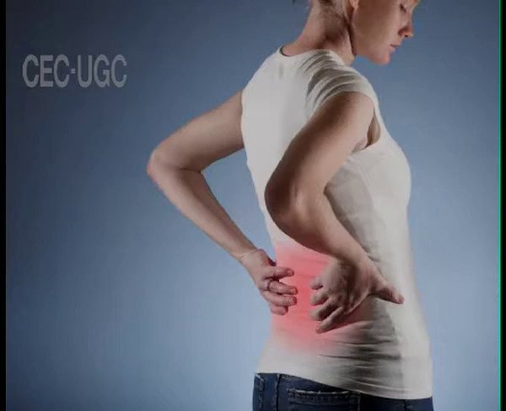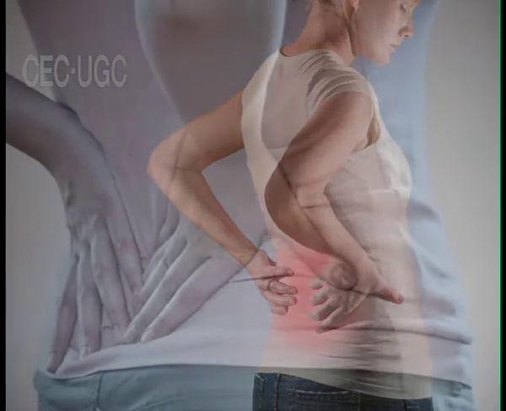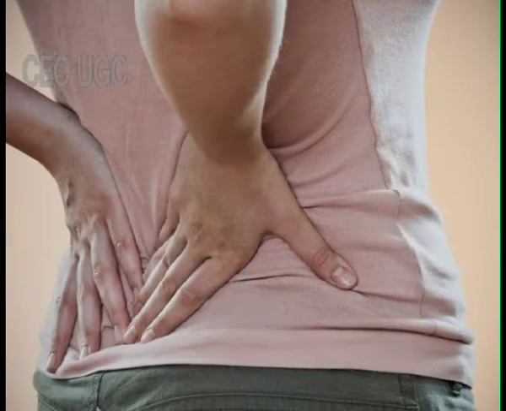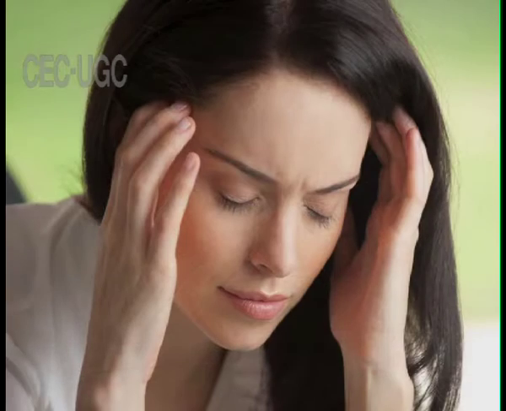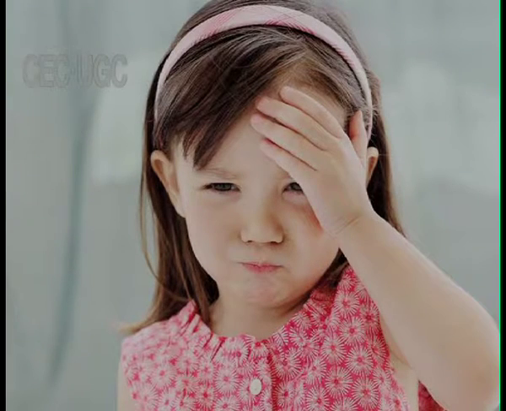Suppose, say, back pain: many women have back pain and other muscular cramps for years together, and many of them live with that pain. For example, migraine. There will be many people who get migraine even from their childhood. But in some cases, this chronic pain can become so intense that all the other functions they do in their life are also disrupted because of that.